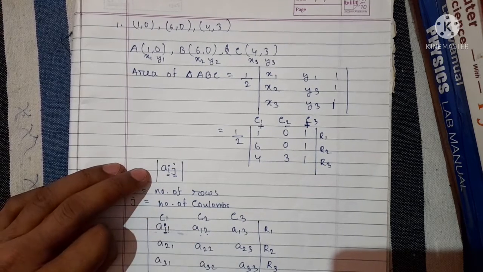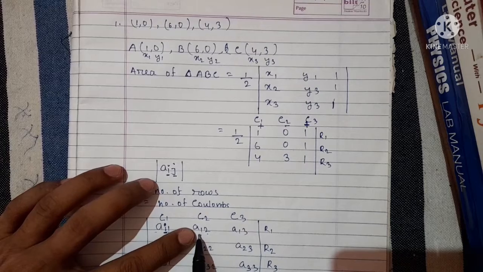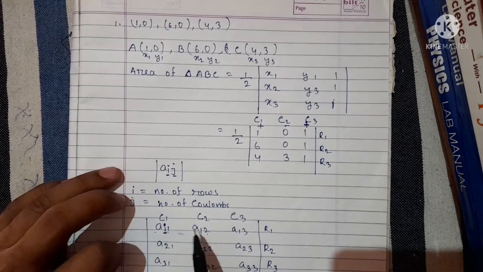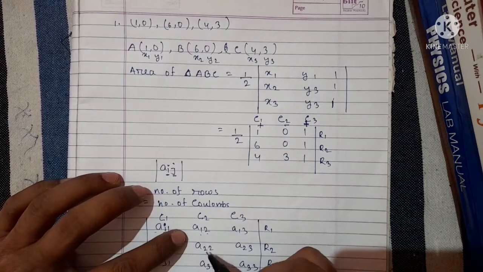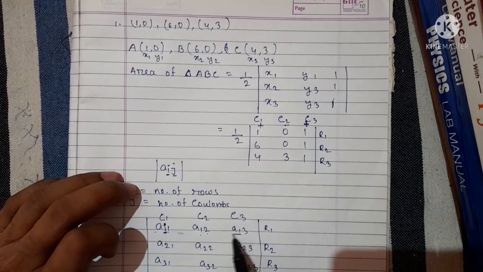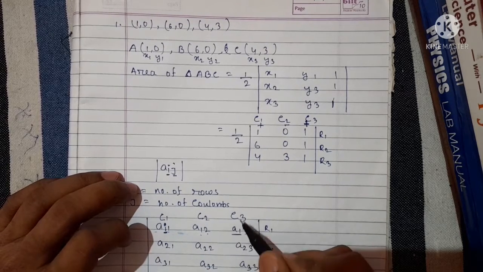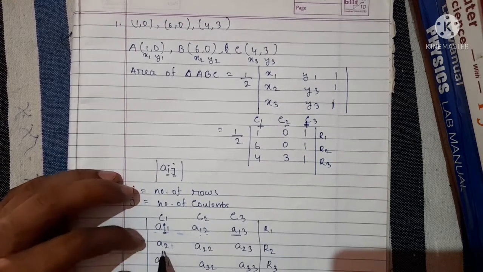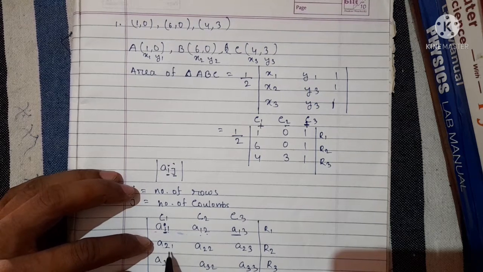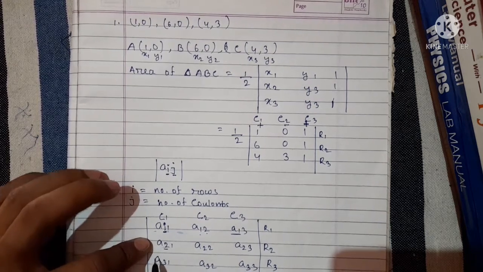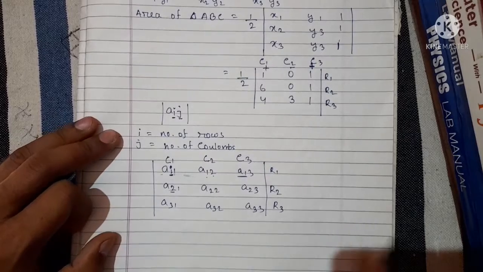So first column, second column, and 1 is the number of rows. So this is the first row. First row and second column. This is the first row for this data. This is the first row and this is the third column. Like this, it is the second row. This is 2 and 1, first column. So I can write it like this.